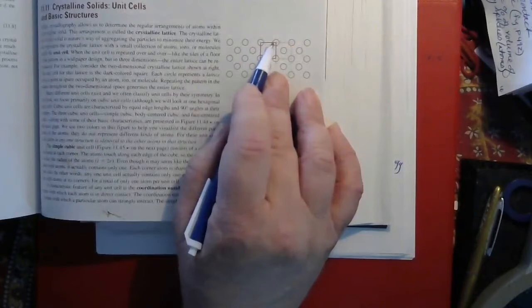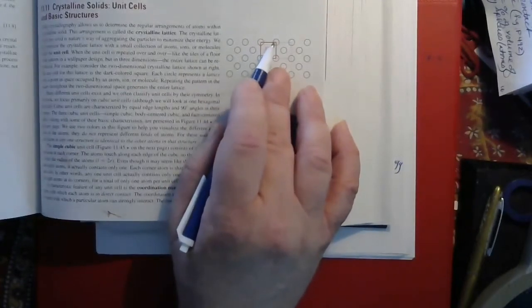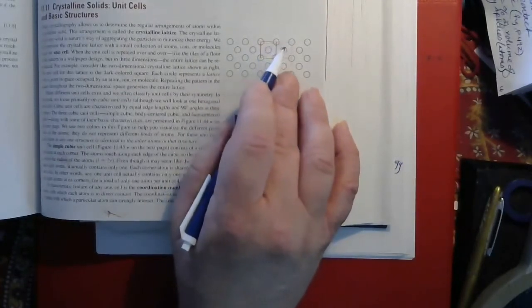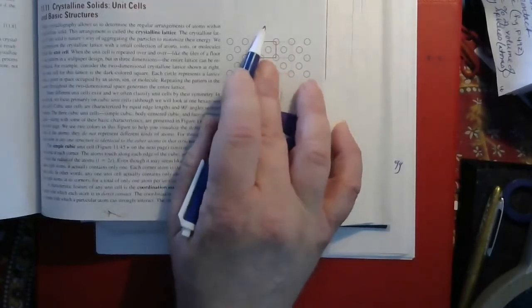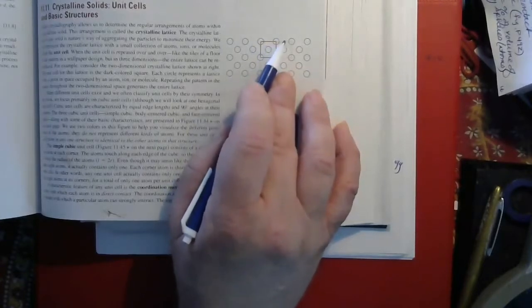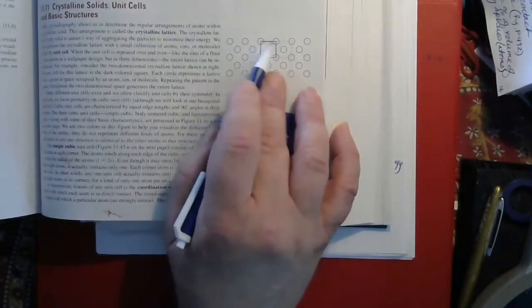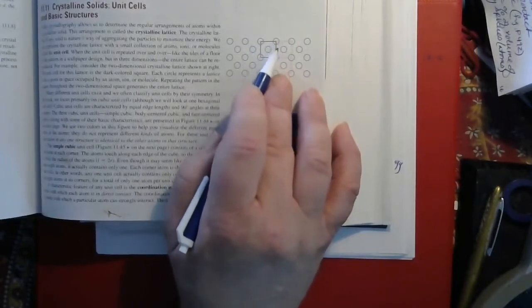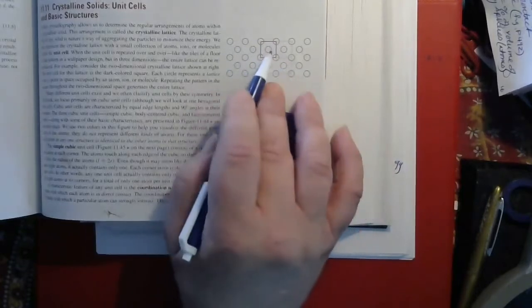And in this case, each corner of this unit cell only contains a quarter of each circle, because the unit cell next door contains another quarter of the circle, and the unit cell above it will contain another quarter of that circle, and the unit cell above the one next door has the fourth quarter of that circle. So the circles at the corners are actually divided up among 4 unit cells in this 2-dimensional structure.